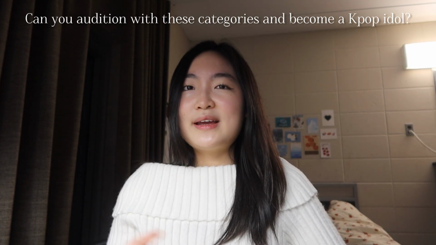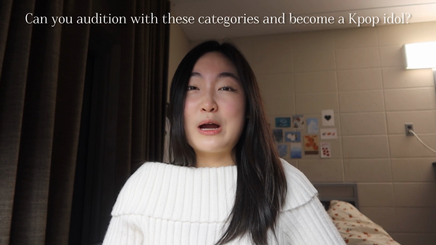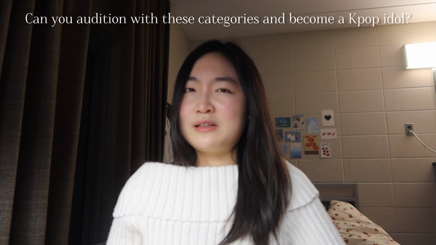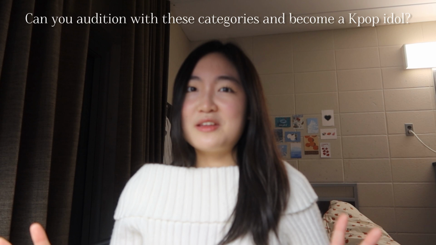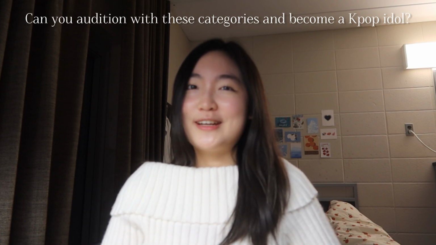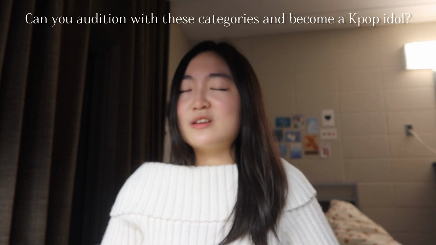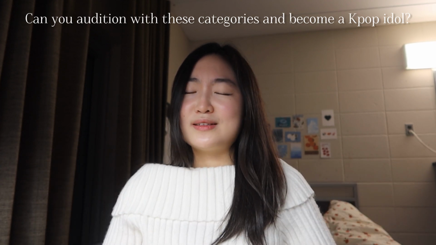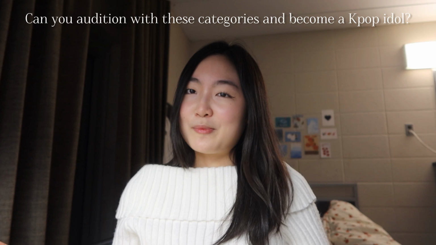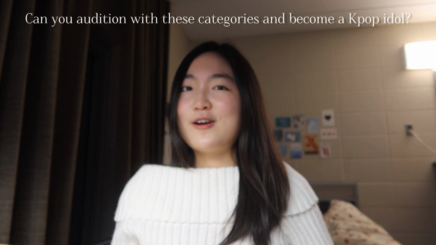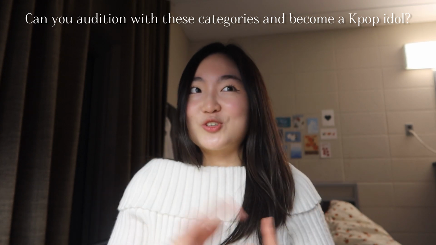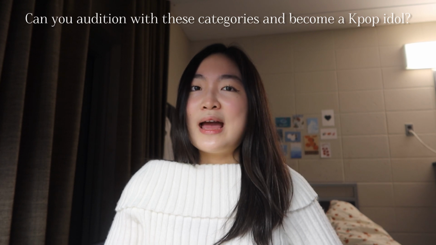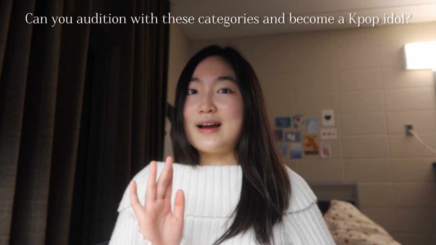And then for modeling, I think that could also be a potential. However, if you're in the modeling label of a company, then you're only focusing on that. You're not learning how to sing or dance, so that would be a tough transition. But again, it could happen maybe if you're young and they see potential in you to become a K-pop idol. For the visual category, obviously that's what you're trying to be, a K-pop idol. And then for songwriting and producing, again, very rare, just like acting, I would say.